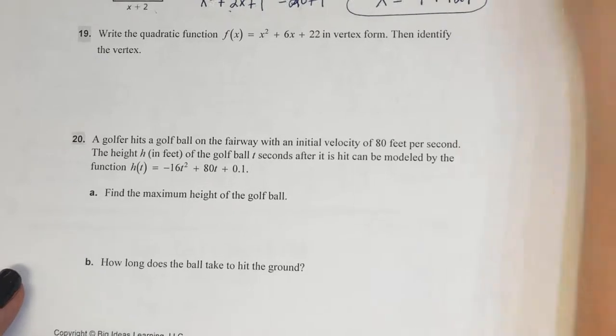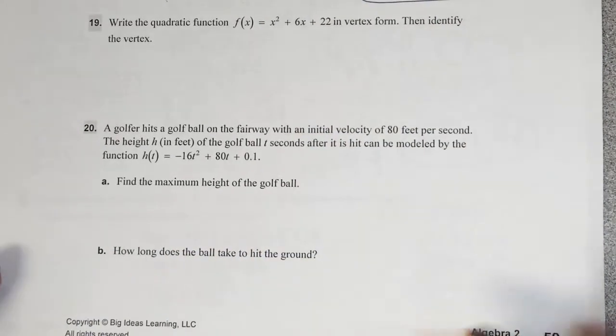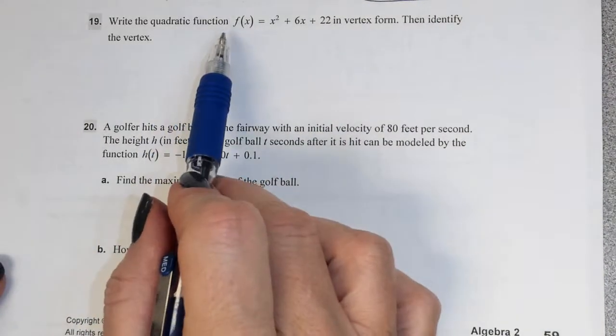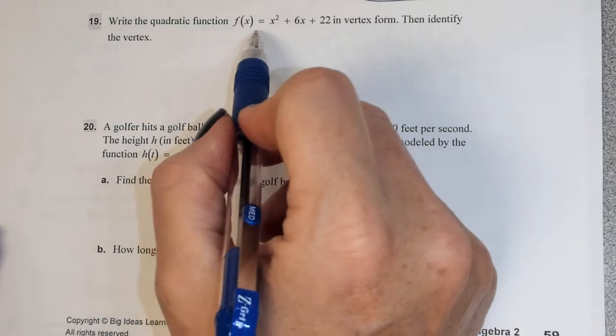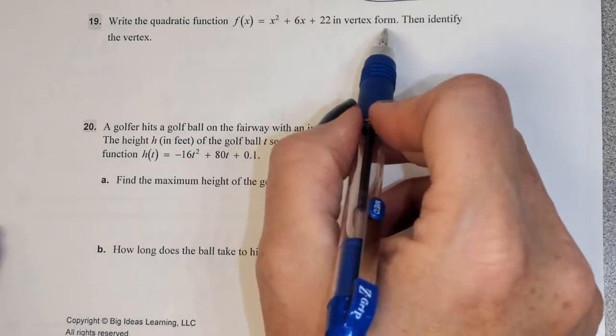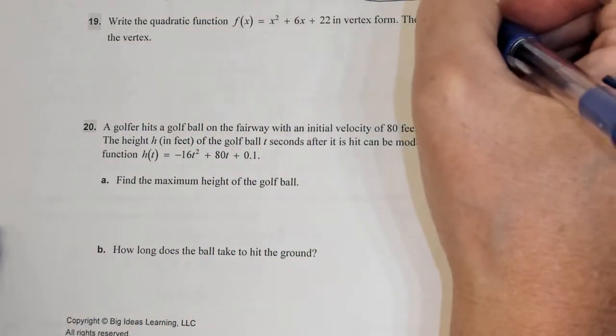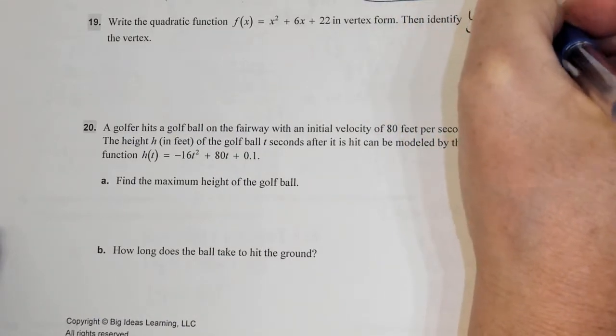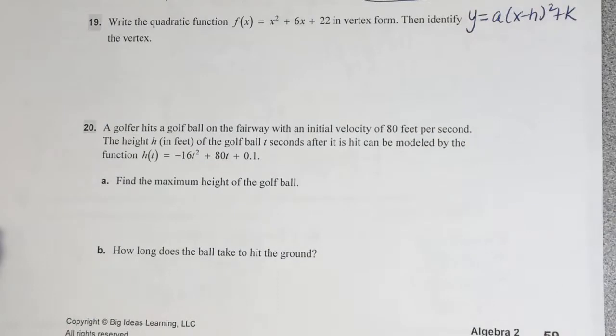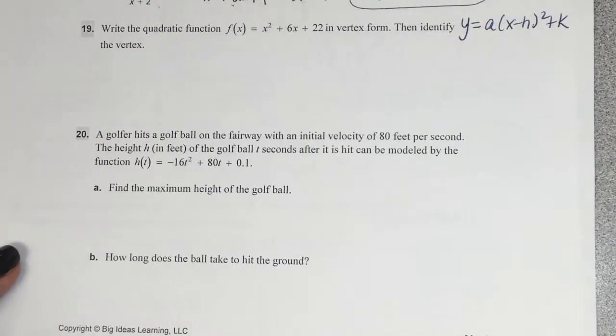Number 19 is very important. I want you to make sure that they only give us one of these examples, and this is something that's going to come up over and over again. So make sure you watch closely. What we want to do is get this into vertex form. Let me remind you of what vertex form is. It's y equals a times (x minus h) squared plus k. Okay, so that's the form I'm trying to get it in.